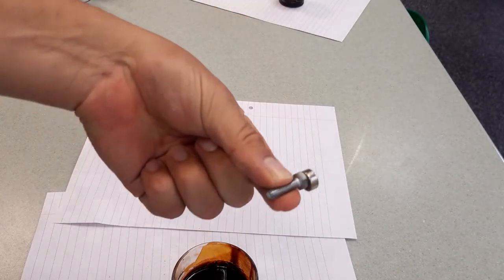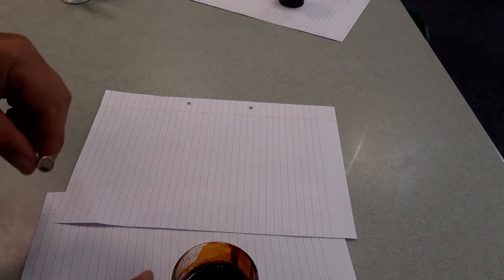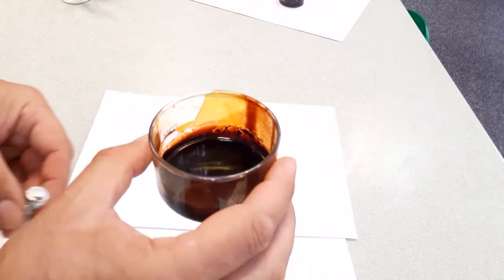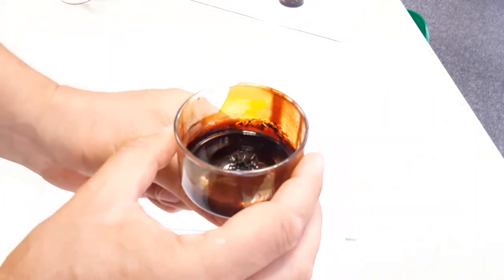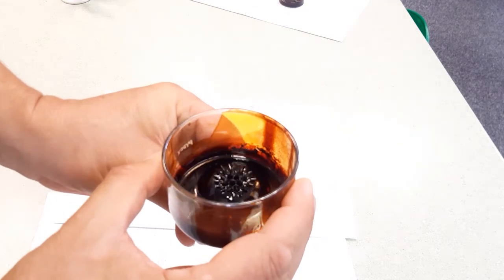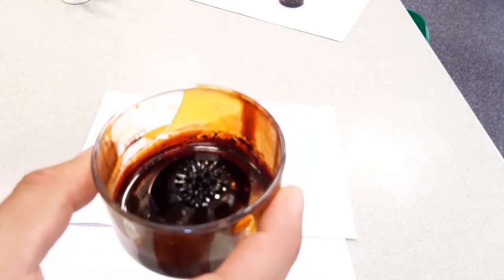I switch that for my neodymium magnet. I'm putting the bolt on here, not because I'm going to do clever things with ferrofluid and bolt, but because the bolt just makes holding the neodymium magnet a whole lot easier. Okay, hopefully it's back in position where you can see it. There you go. Now that, I hope you agree, is properly a thing of beauty.